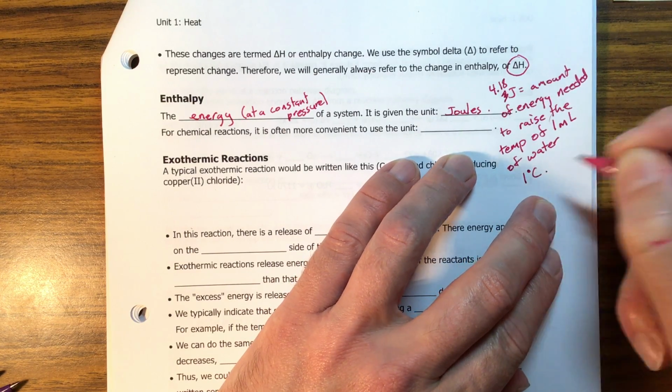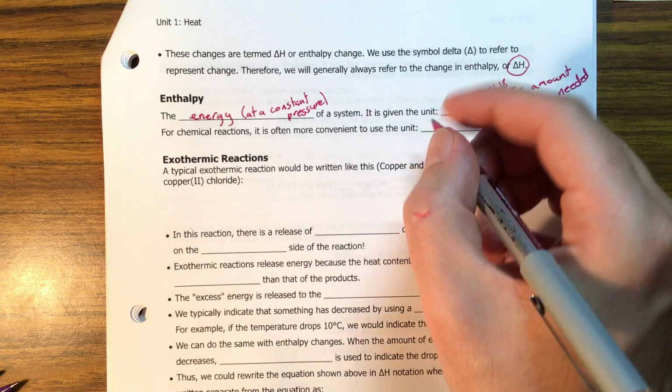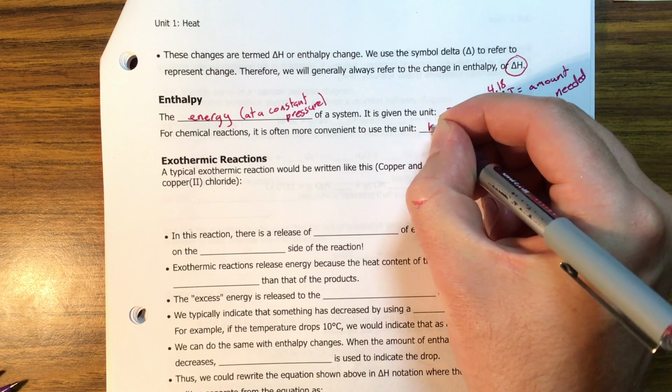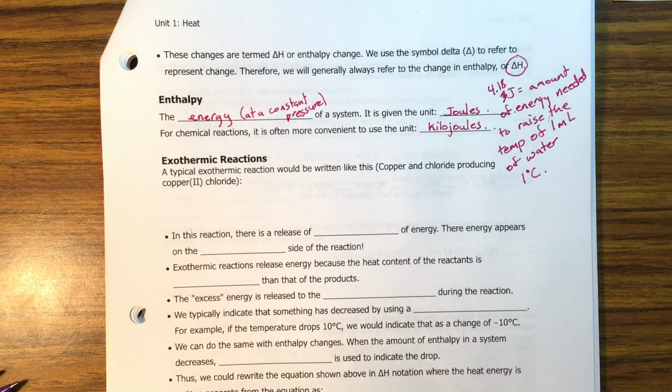One degree Celsius. So 4.18 joules is the amount of energy needed to raise the temperature of 1 milliliter of water 1 degree Celsius. For chemical reactions, often better to use the kilojoules. Right, 1,000 joules. Right, it takes 4.18 kilojoules of energy to raise the temperature of 1 liter of water 1 degree Celsius.